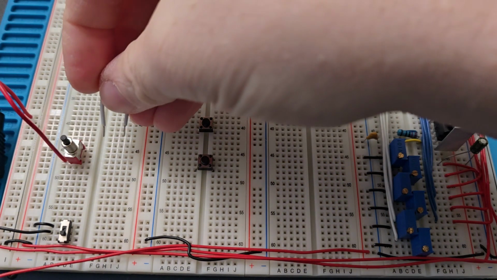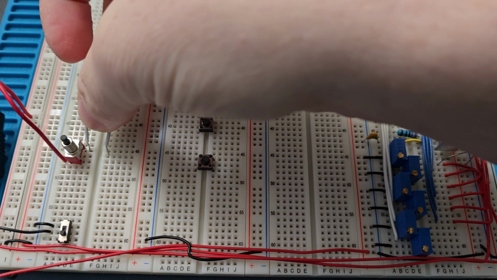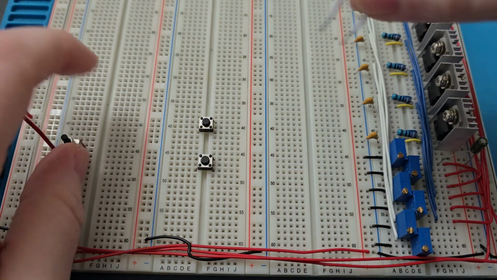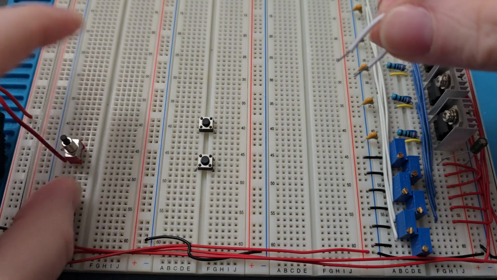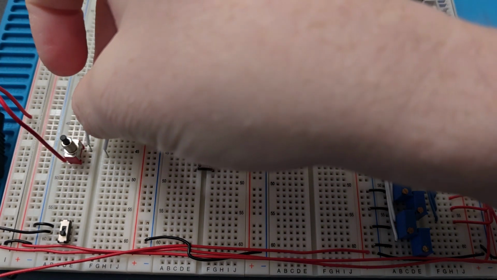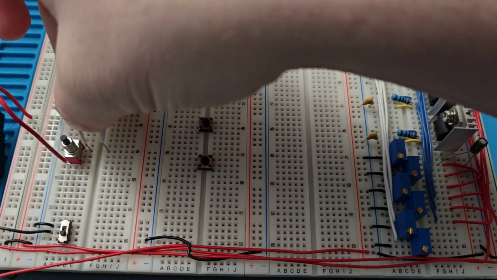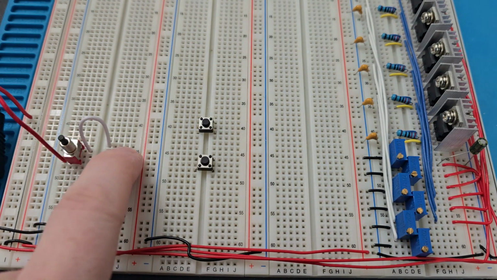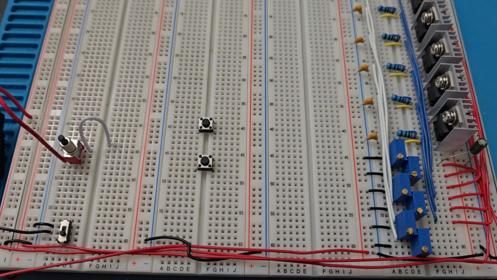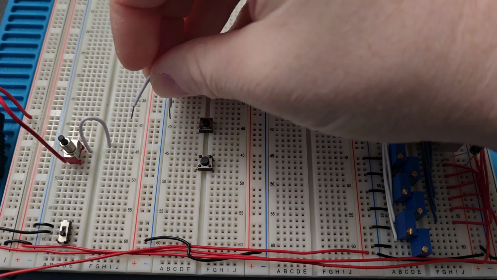Then we'll make this row our node. And then that will go into each switch.